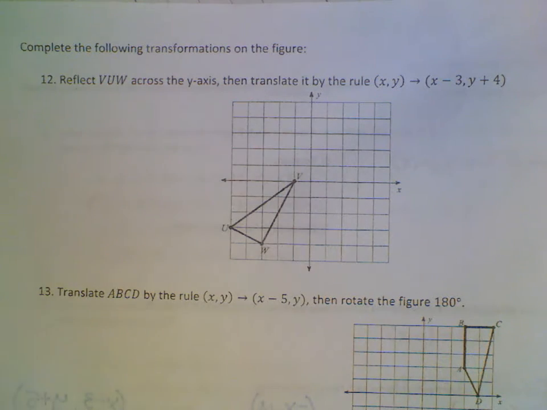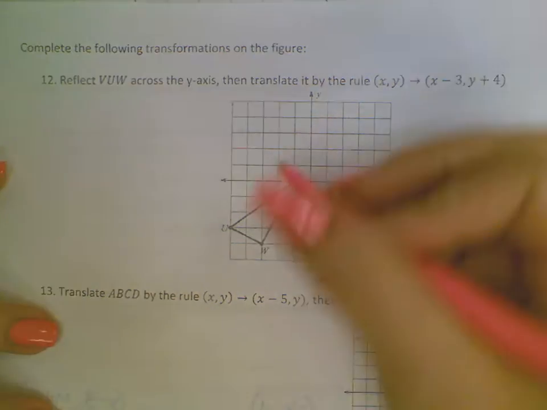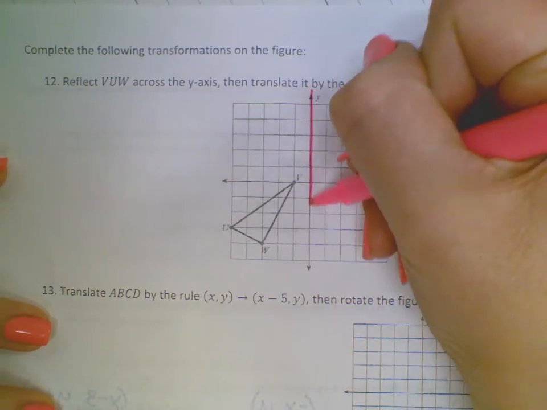To do number 12, there's a couple things that you can do. First, we're going to reflect across the y-axis, then translate by the rule (x - 3, y + 4). So if we're going to reflect across the y-axis, we can highlight the y-axis.